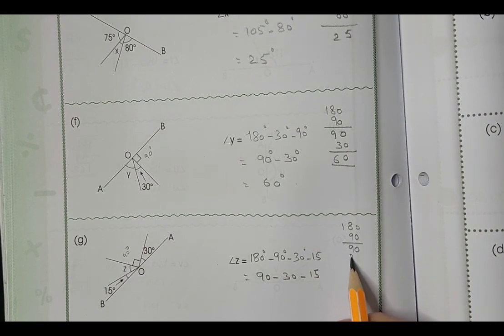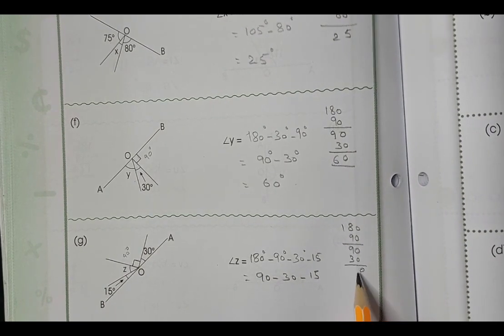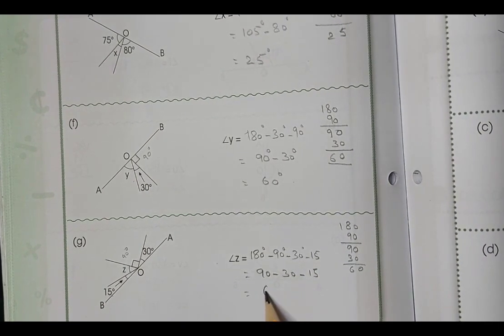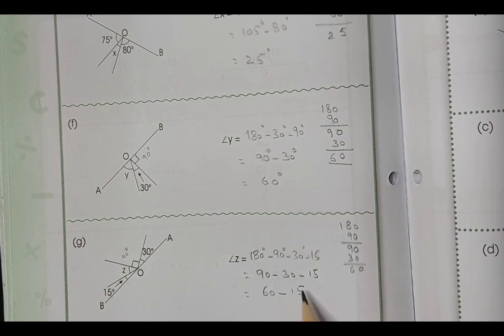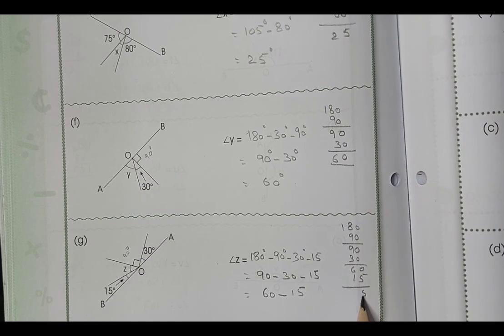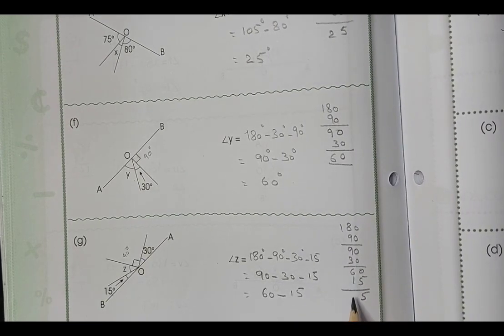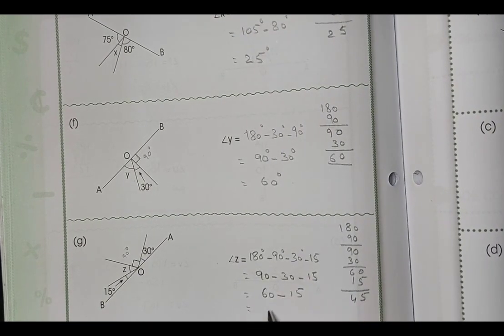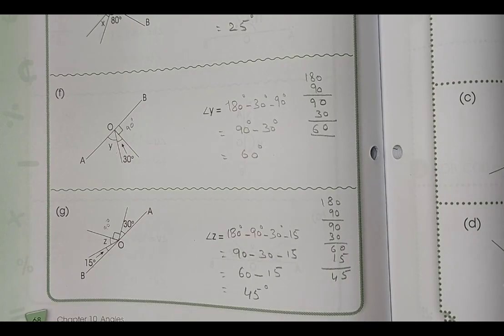Then we will subtract 30. What is left is 60. So we will get 60 minus 15. So when we subtract 15, we will get 10 minus 5 is 5, 5 minus 1 is 4. So angle Z is equal to 45 degrees. So this is the last part of your worksheet.